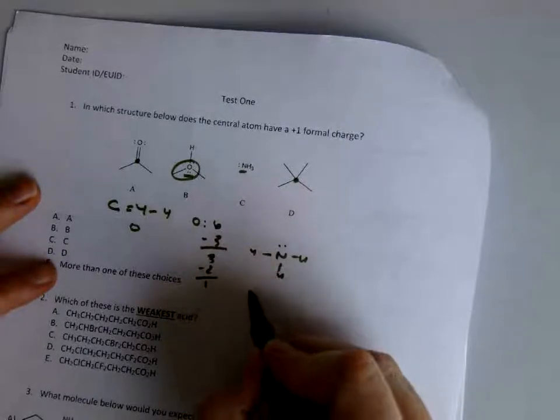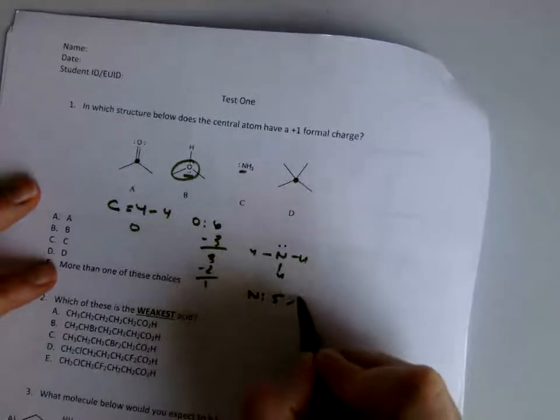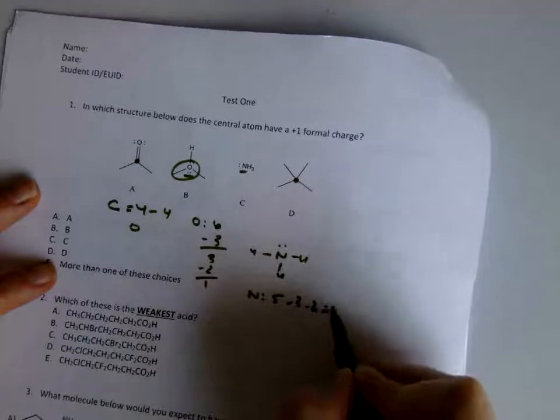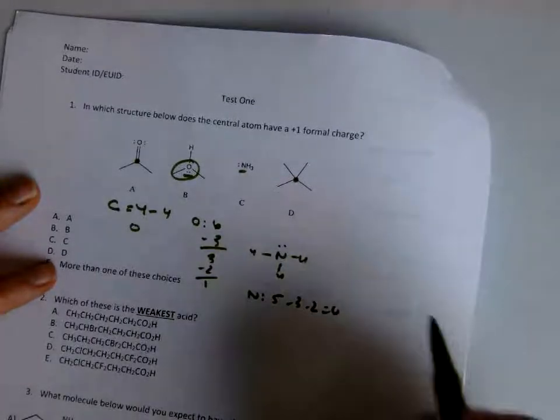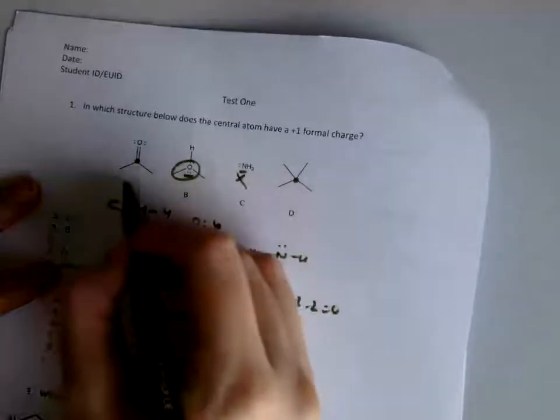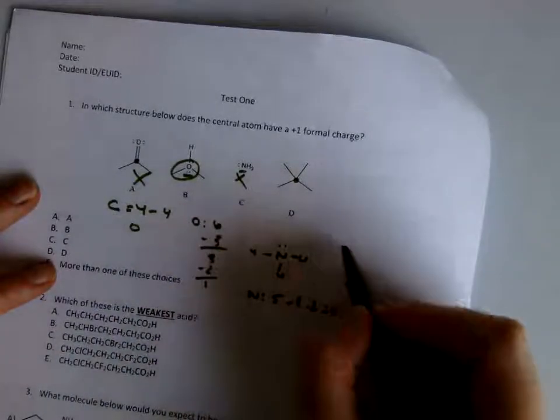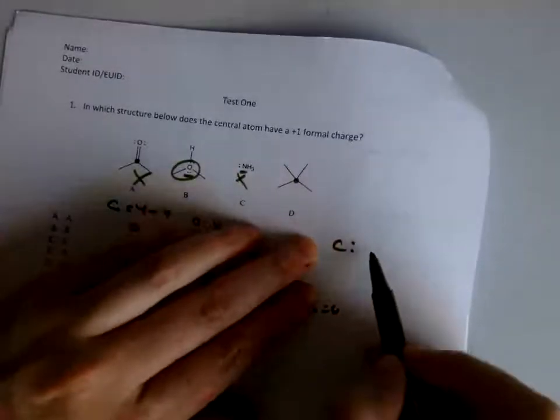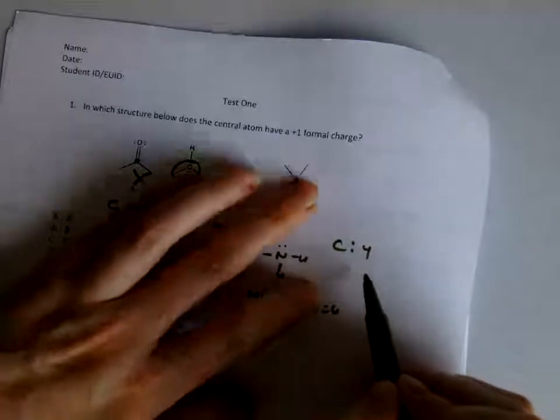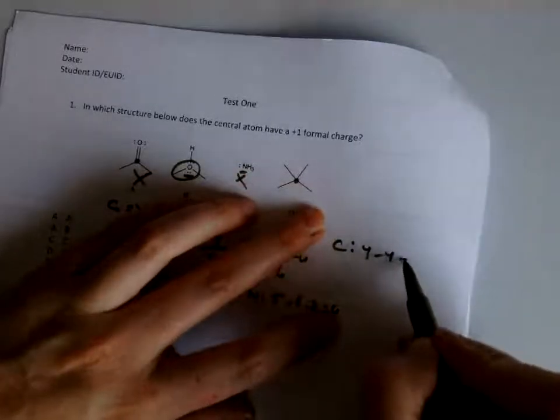NH3 looks like this, so nitrogen is 5, minus 3, minus 2 is 0: 3 bonds, 2 dots. So that's neutral. And then D is carbon. Again, carbon comes with 4 valence electrons, and there's 1, 2, 3, 4 bonds around it.